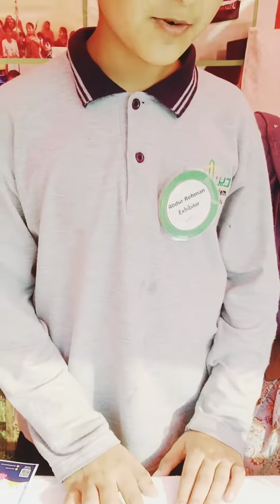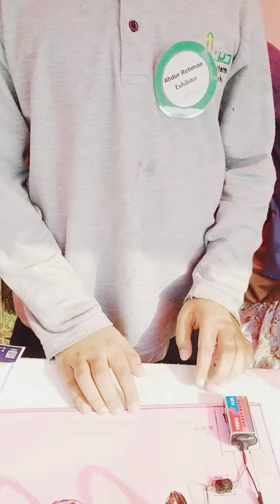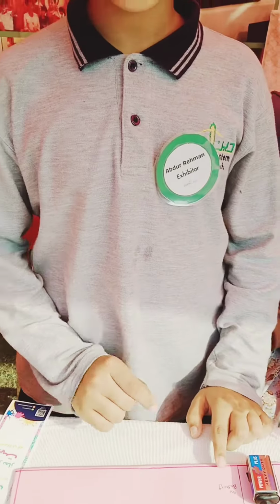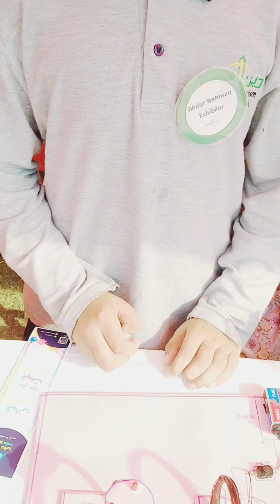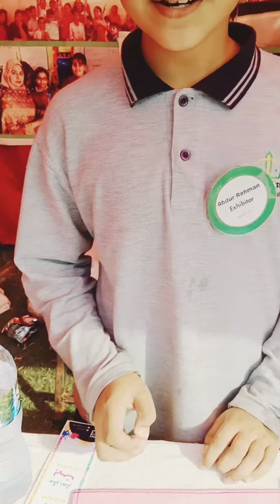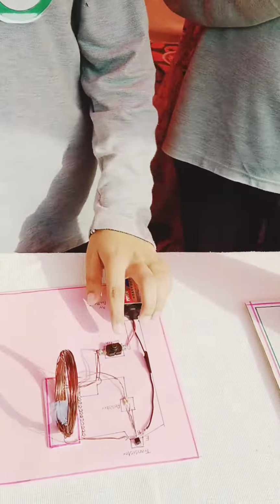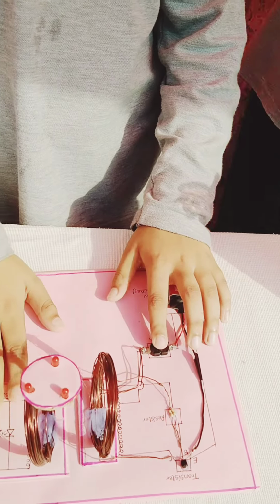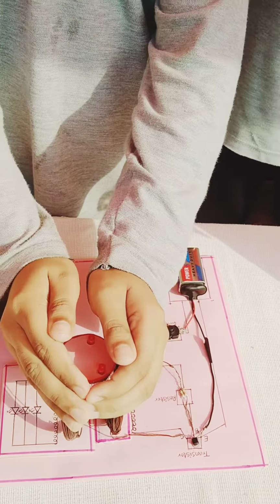This is an interesting demonstration, electromagnetic induction. It has two circuits, primary and secondary. The primary circuit has a battery, switch, resistor, transistor and a primary copper coil. The secondary circuit has an LED. When we bring the secondary circuit closer to the primary circuit, the light will turn on.